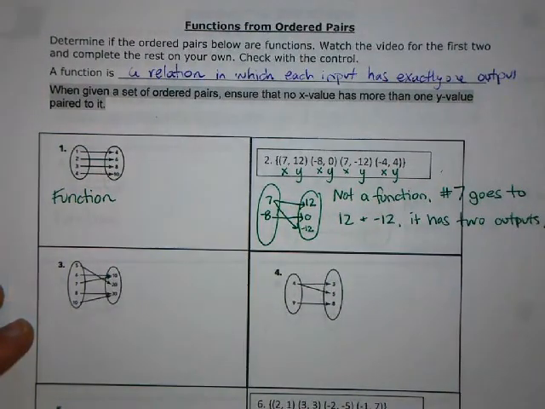Go ahead and complete the rest of this work on your own, and then check with the control.